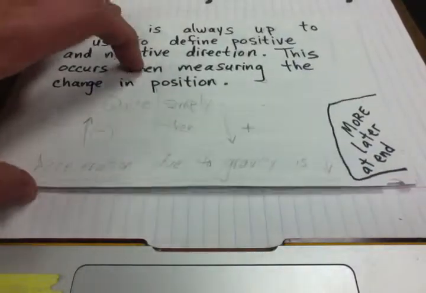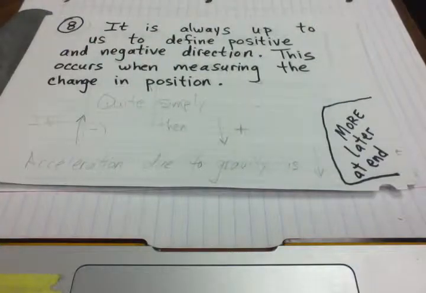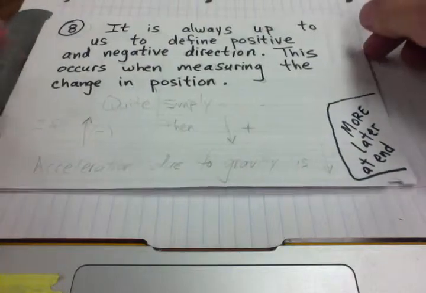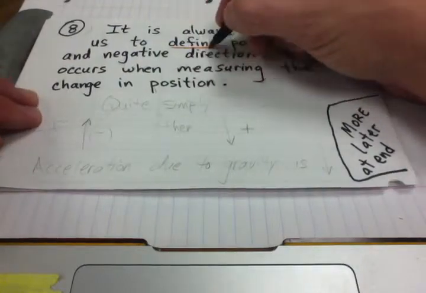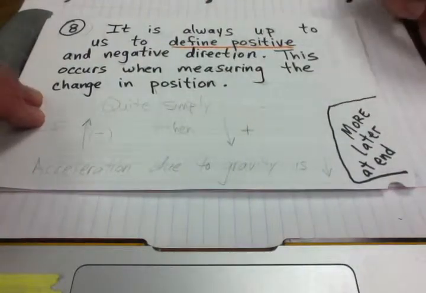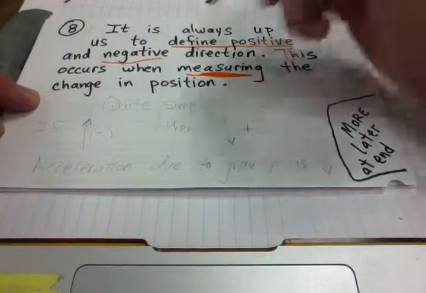So number 8, I like this one because it gets us thinking about how direction really matters. And what I mean by that is, how did you set up your tape measure? How did you kind of roll it out? And where did you mark your 0 spot? And which way did you decide to start measuring from? It's really always up to us to make those measurements. In other words, it's up to us to define what's positive and what's negative. And like I said, that happens immediately when you start measuring those positions.